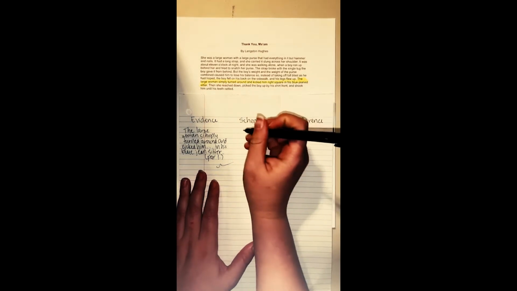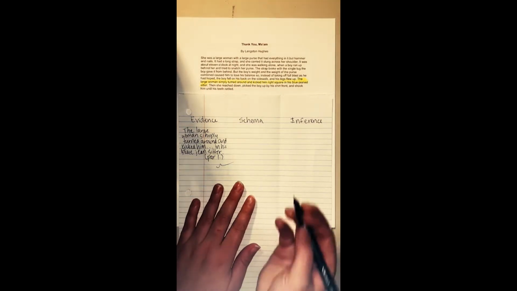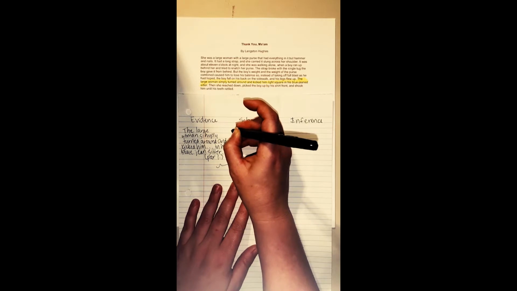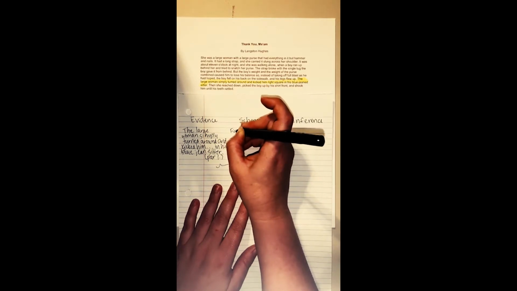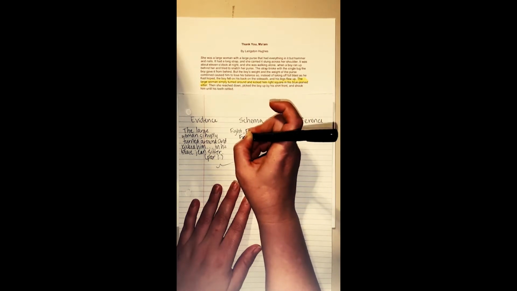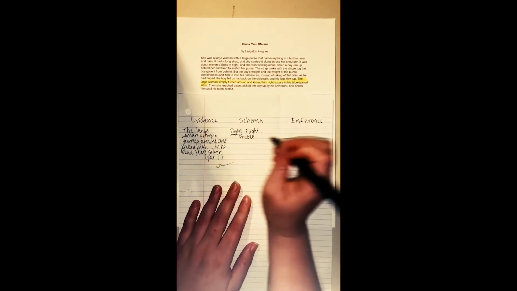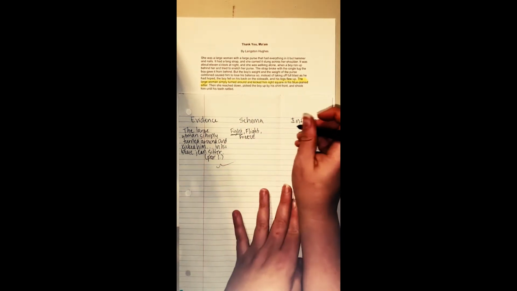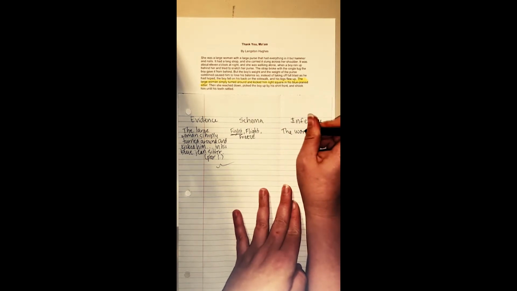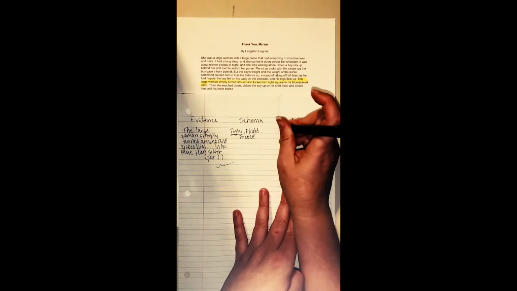All right, now my schema tells me that people who are scared usually don't turn around and fight someone back. I know that people who are scared, there's really 3 things you can do. You can fight, you can flight, or you can freeze. And if I look at this, I would say that she definitely decided to fight. So my inference that I would make is that the woman is pretty brave. Woman is brave.